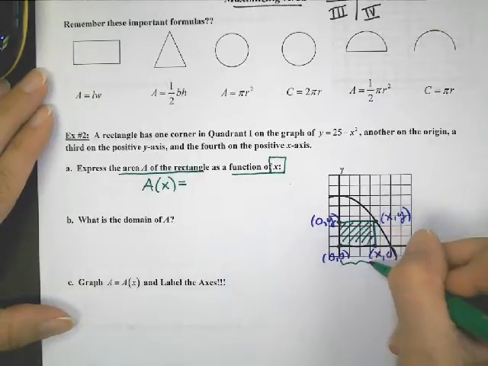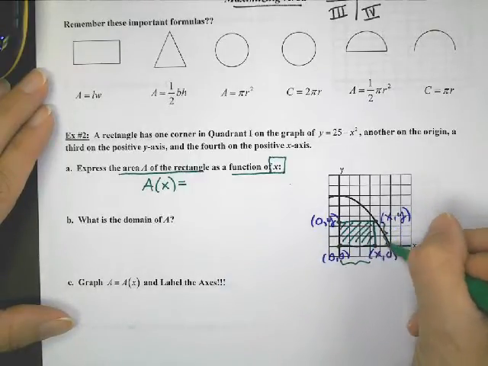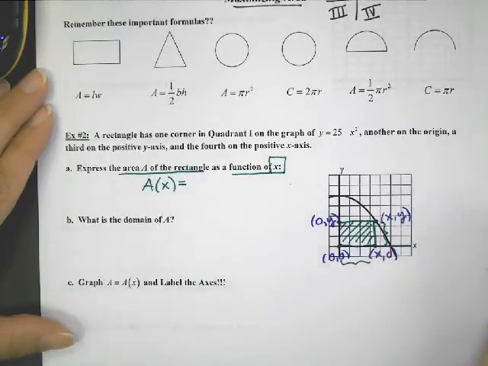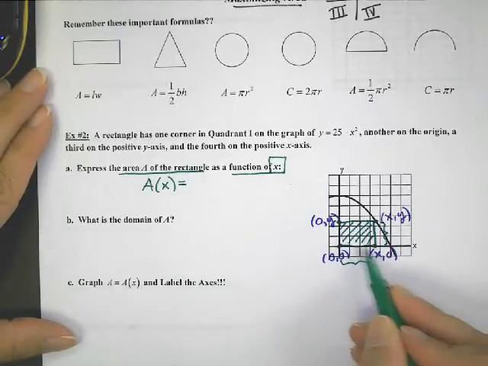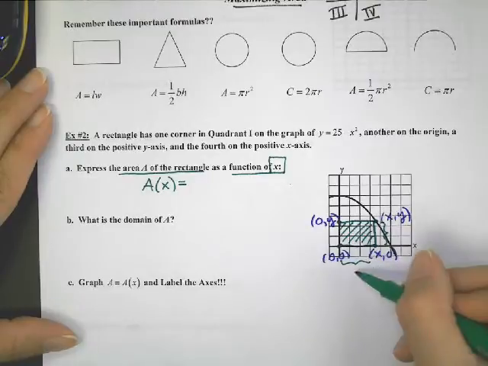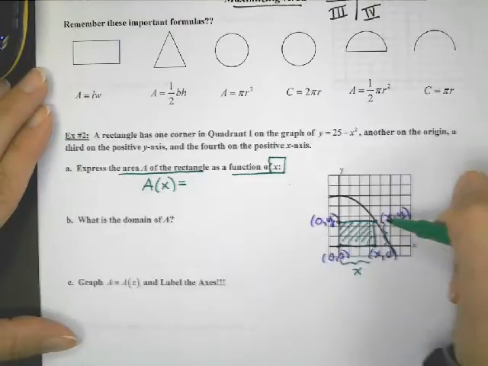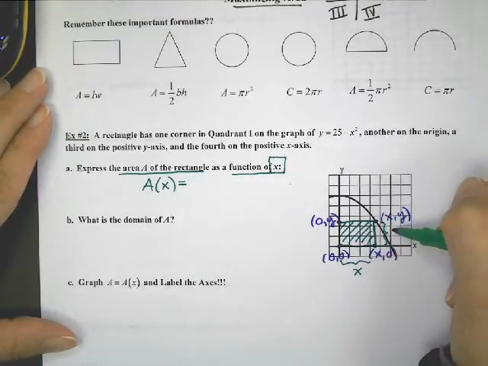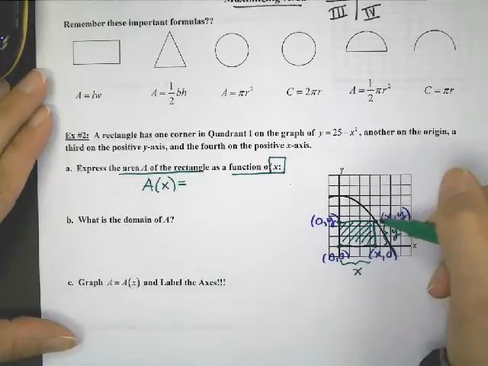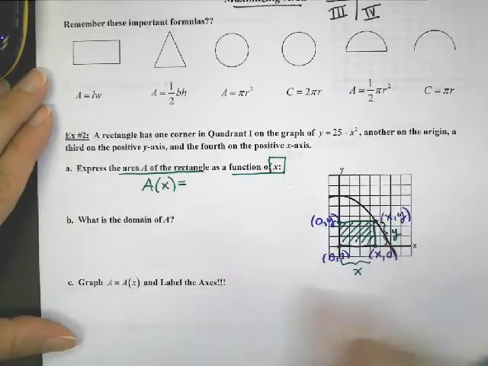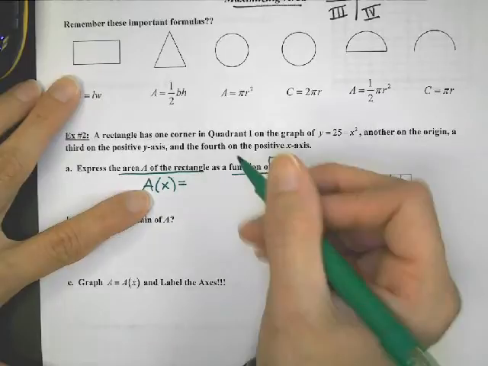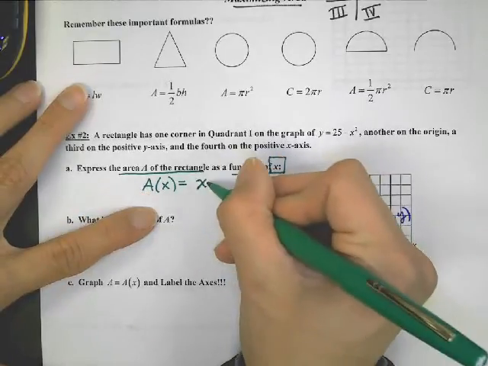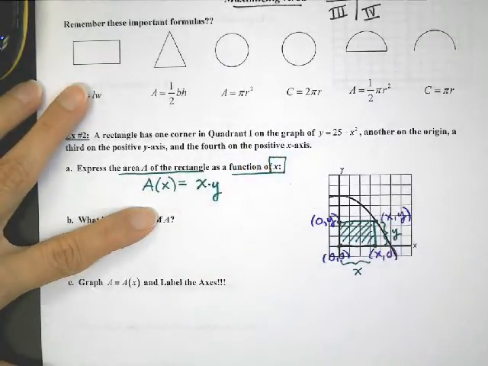Well, I need to take the base times the height, or the length times the width, whatever you want to call these. So how wide is it down there? It's x units. And then how tall is it? y units. And these are random because it could be as tall as I want. So the area of this rectangle is x times y.